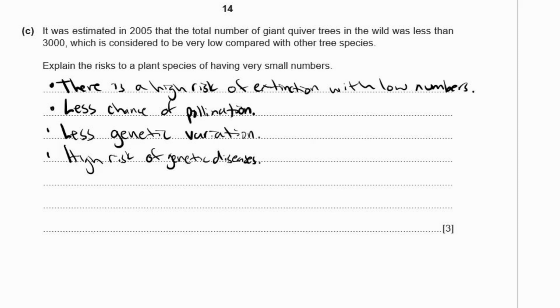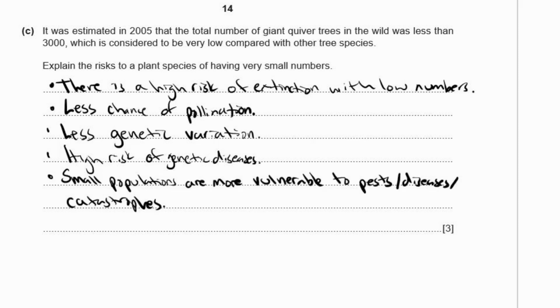Also, if you have a very small population, they're more vulnerable to things like pests or diseases, or even a catastrophe. Maybe there's a landslide and it wipes out a few hundred trees. That's a big deal if you only have a few thousand. Another catastrophe that could be a big problem to small populations is things like volcanoes. If this is on an island and half the island is destroyed by a volcano, that's a big difference in the population. Okay, so that is the end of this part.